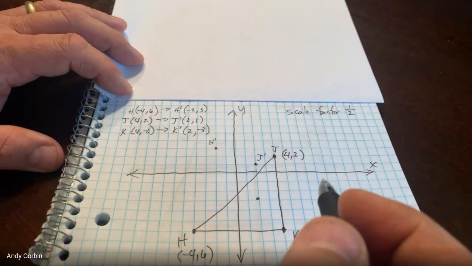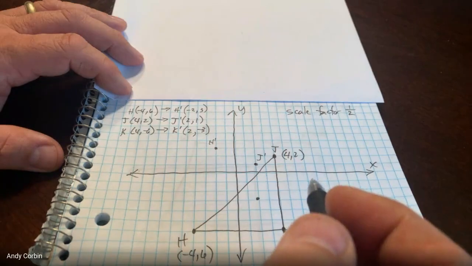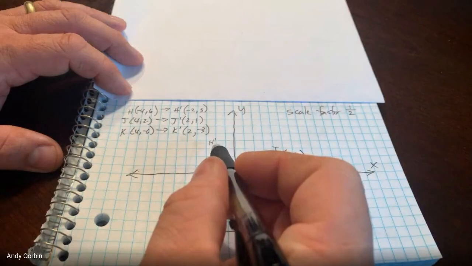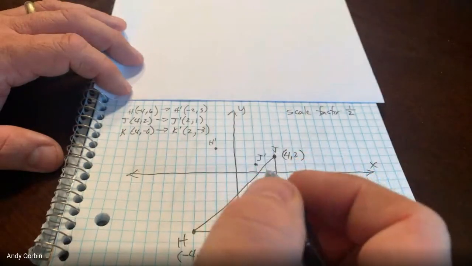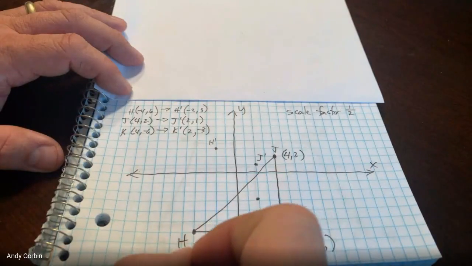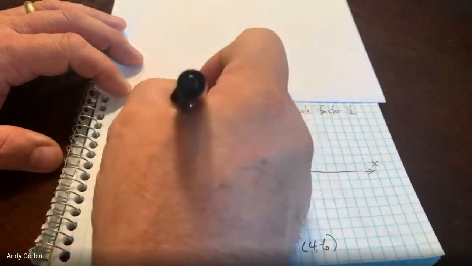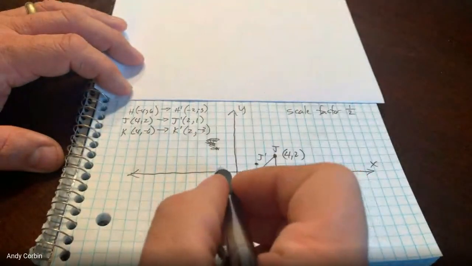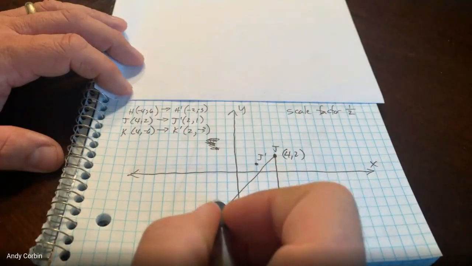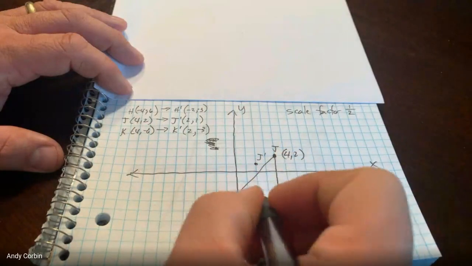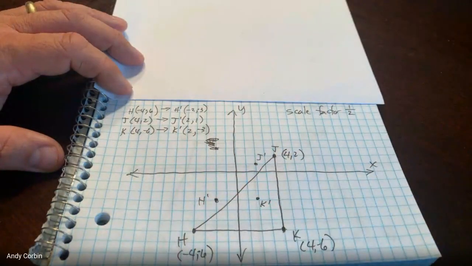You messed up H. I messed up H, my wife says. How did I mess up H? Oh, I see. It's -4, -6. So that's going to be -3. Sorry about that. So -2, -3. I just copied it down wrong. Okay, so that's H prime, and that's K prime. Yeah, be careful with your negatives because they're not going to change.